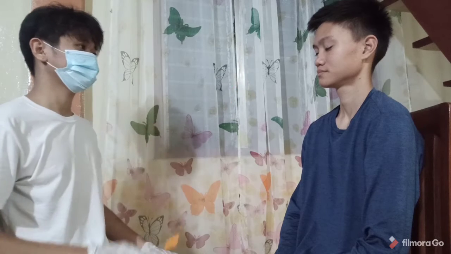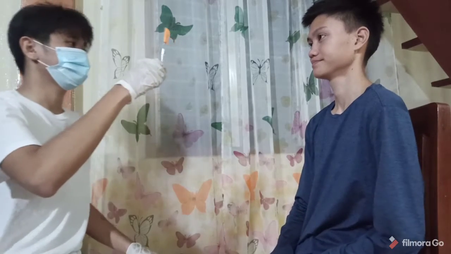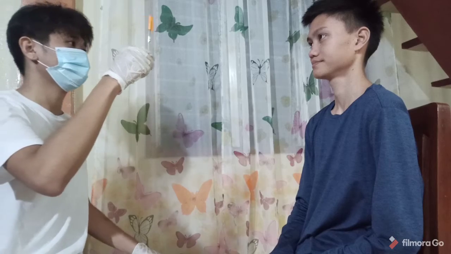Okay, very good. Testing for convergence. Ask the patient to look at the examiner's fingers as the examiner moves them toward the bridge of the nose. Check eye convergence. Just look at the pen, sir.